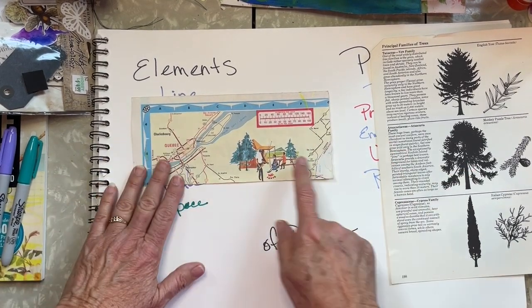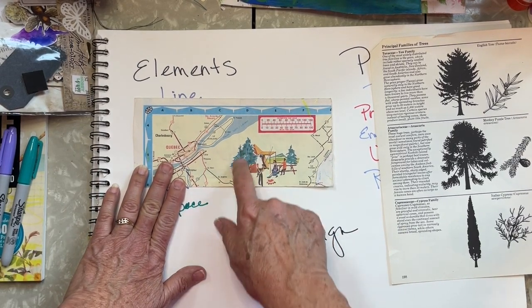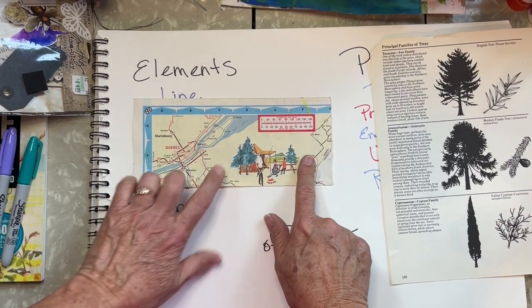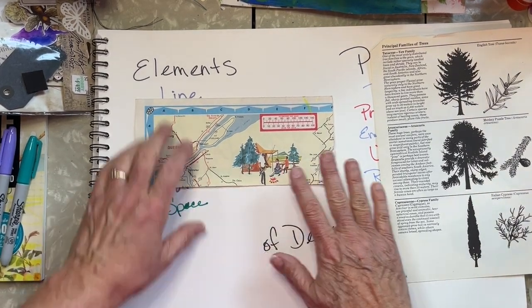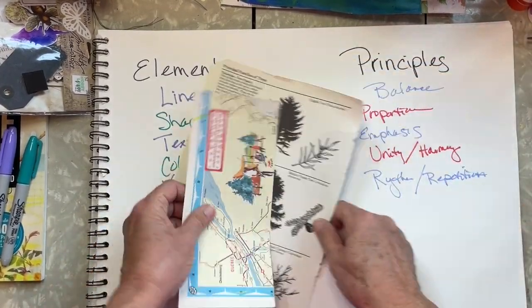They're vastly different. The colors are different, the individual components are different between the two sides. So these are the types of things that we look at when we look at balance.